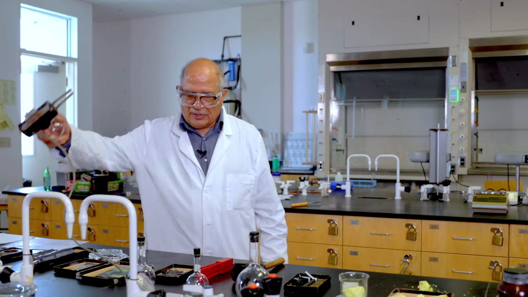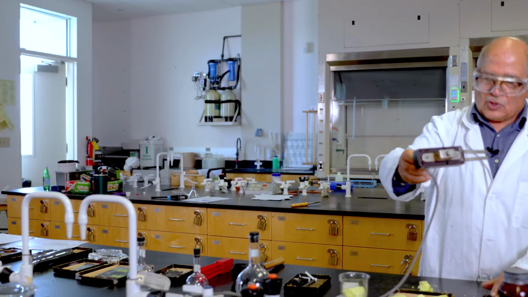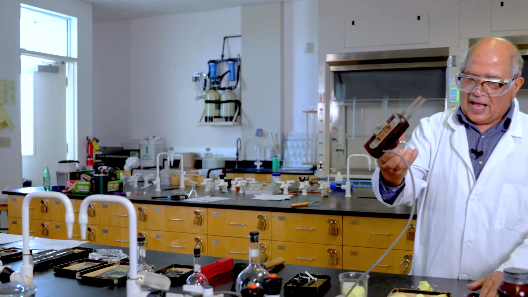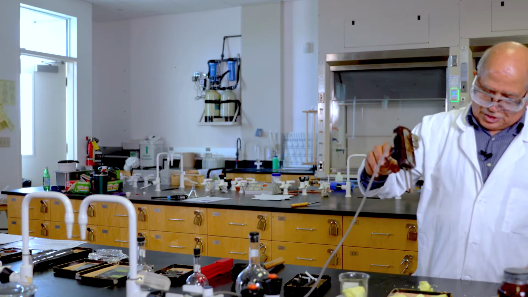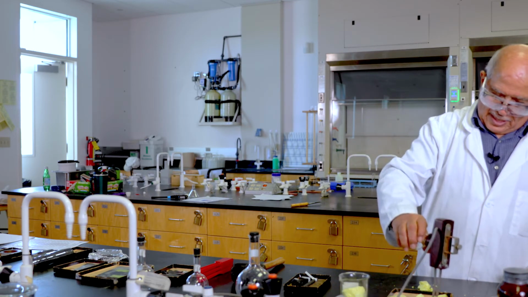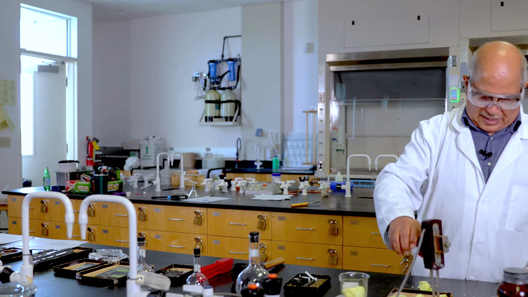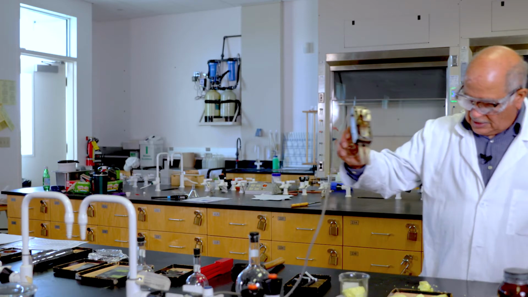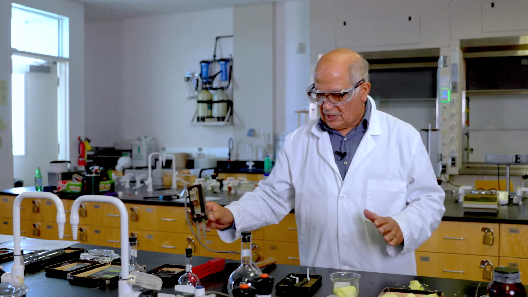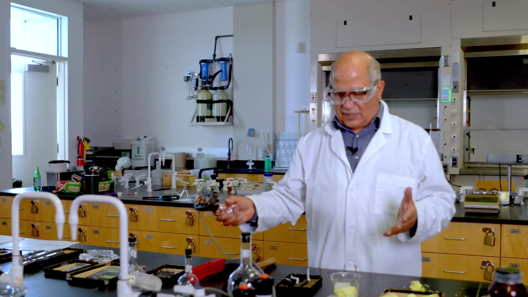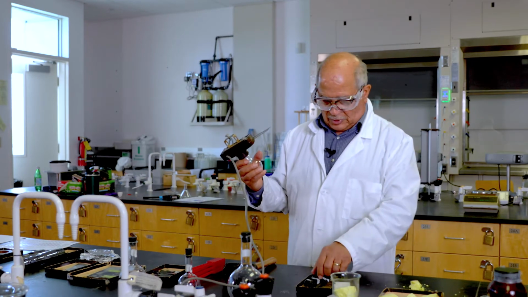this device here can tell me if the element is conductive or non-conductive. As you can see, it's a light bulb with two leads. When I touch the element sulfur, it is a non-metal, and it does not conduct electricity. The same with phosphorus, the same with carbon. We don't examine the gases because gases are non-conductive.